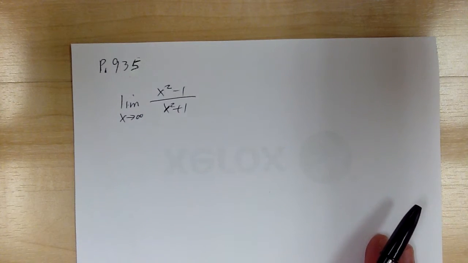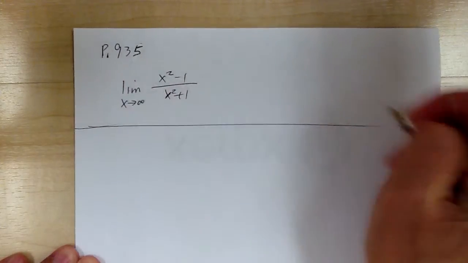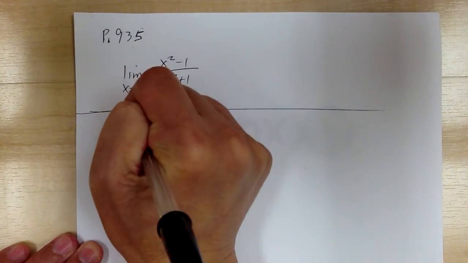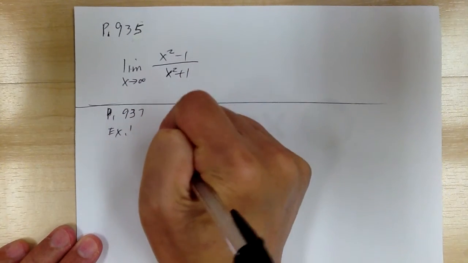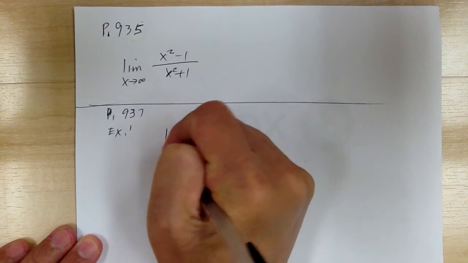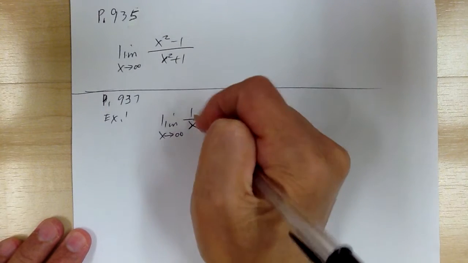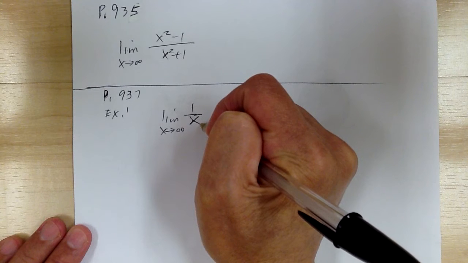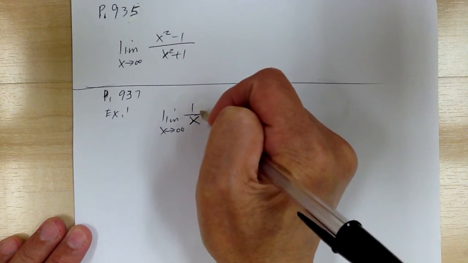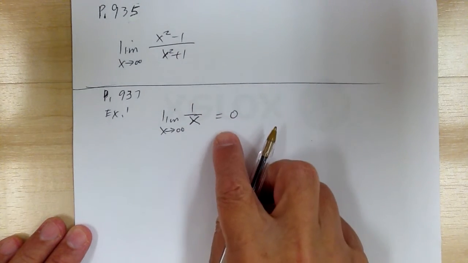Now let's go to example 1. On page 937, example 1, you're looking for the limit of 1 over x as x approaches infinity. Notice the numerator has degree 0 and the denominator has degree 1. If you figure out the horizontal asymptote, it would be y equal to 0. So therefore this is equal to 0.